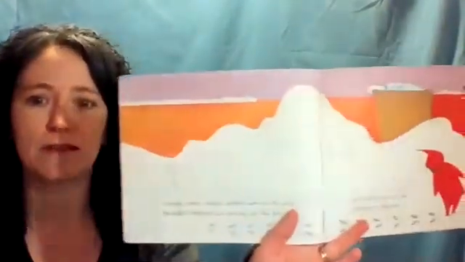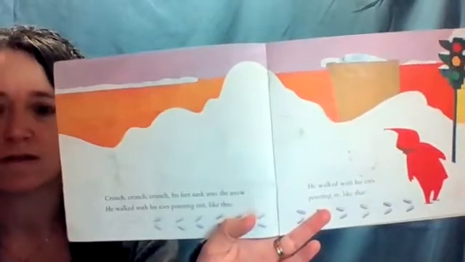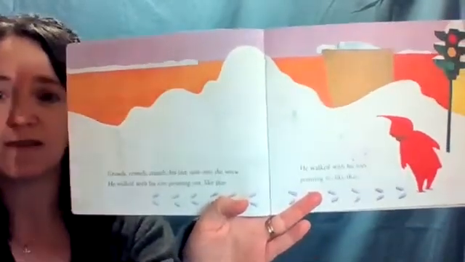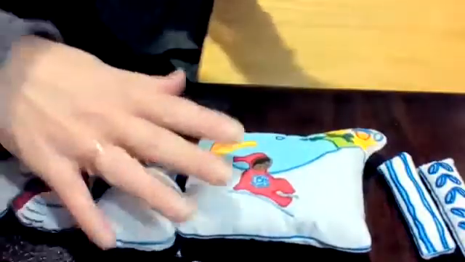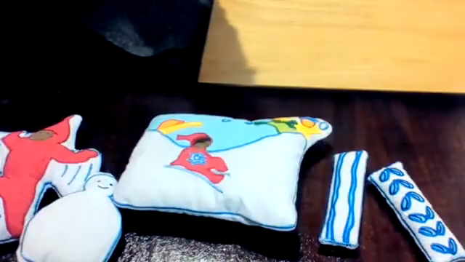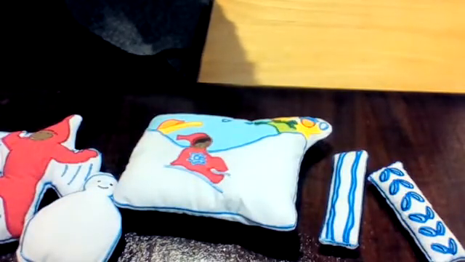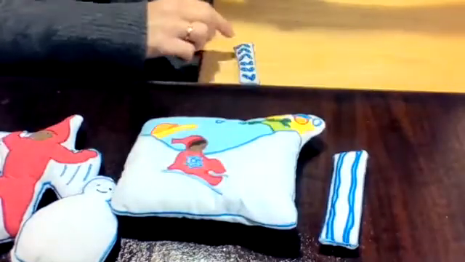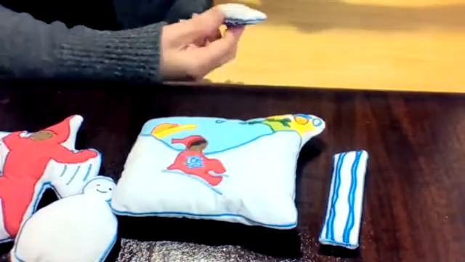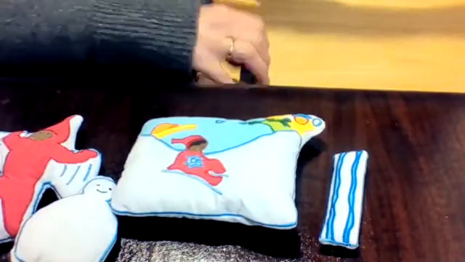You remember what was happening on this page? You see the footprint? So I have some little pictures down here that are going to help us tell our story. Which one matches what's on our page? Making those footprints. Which one looks like footprints? This one, right? So we're going to put that one right here because that happened first. If we look on the back of it, this one's the row to number 1. That's the first thing that happened.